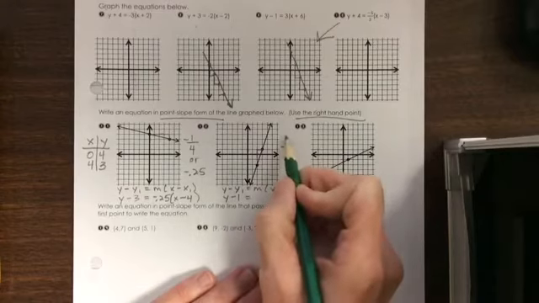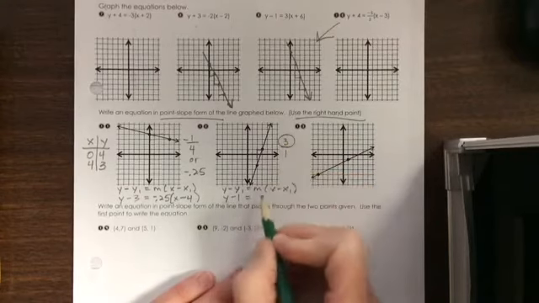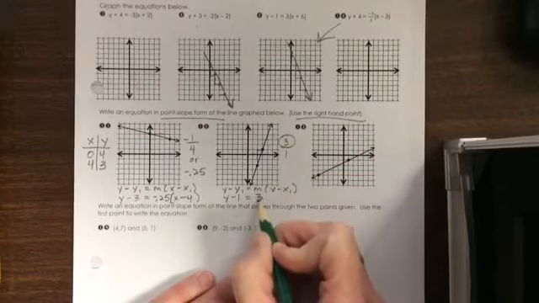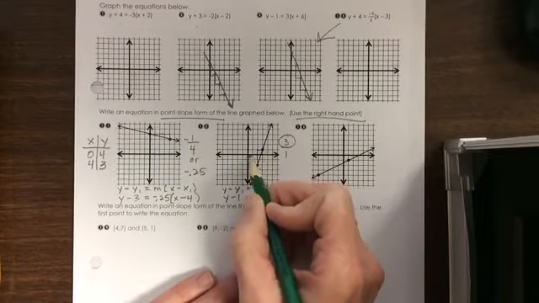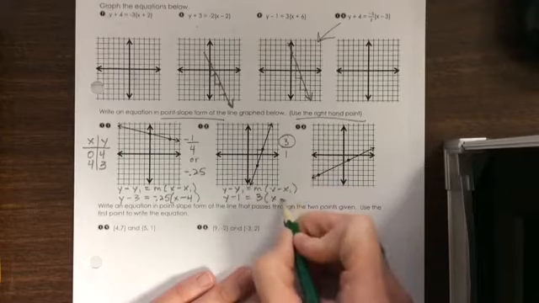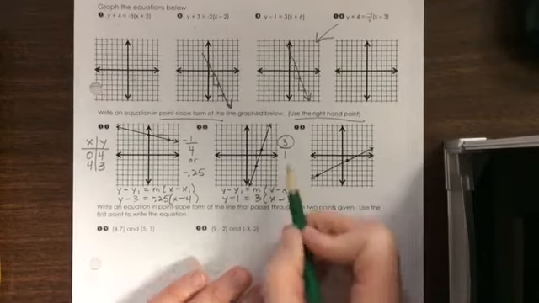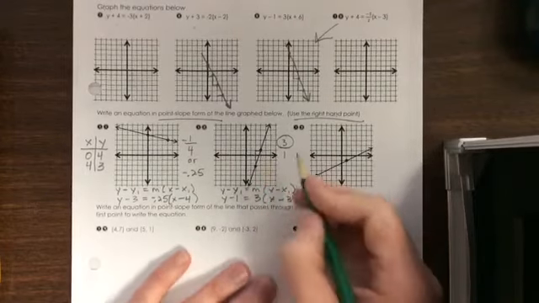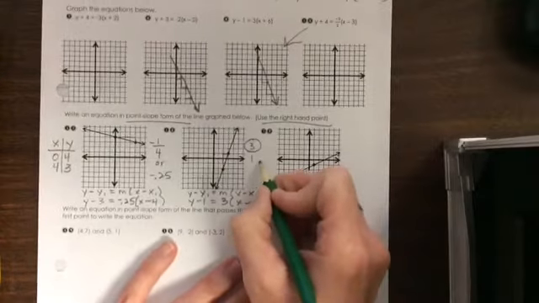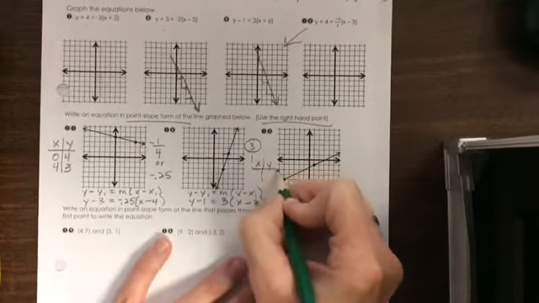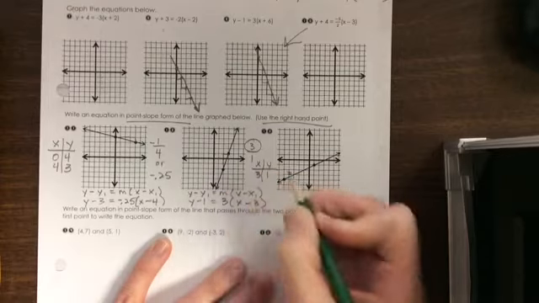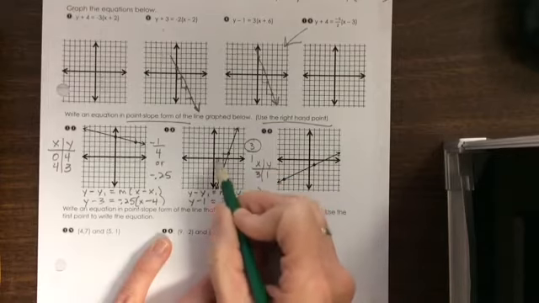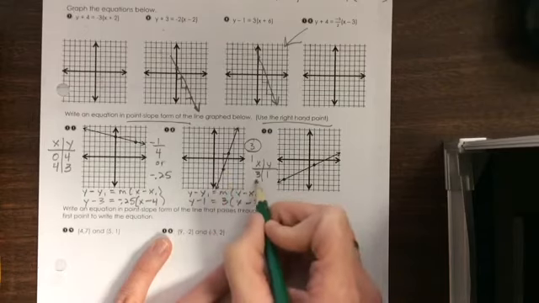So we know our slope is positive 3. So this is going to be 3 times x minus 3. You can also put these 2 points in your calculator and get your slope. So we know this one is 3 and 1. And we know this point is 2 and negative 2.